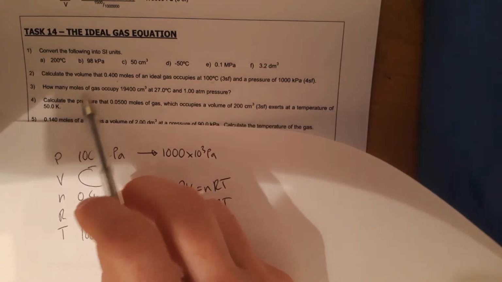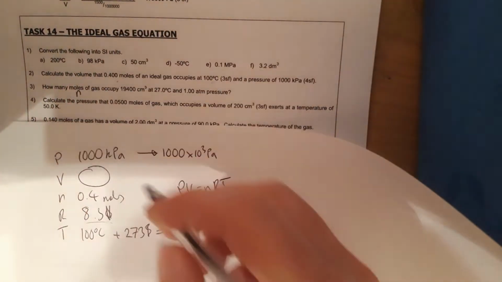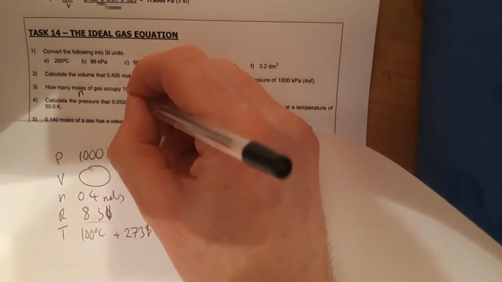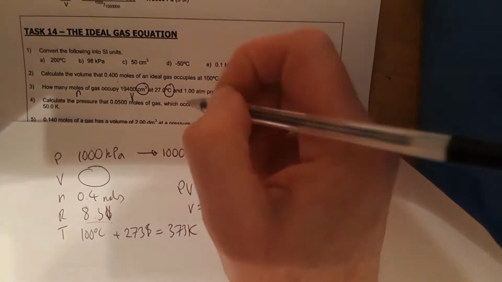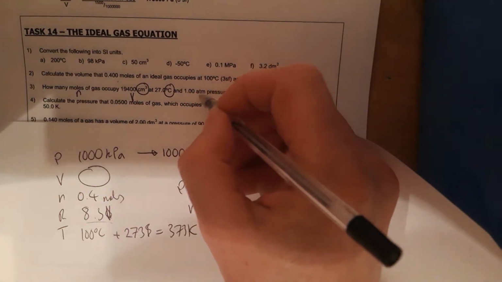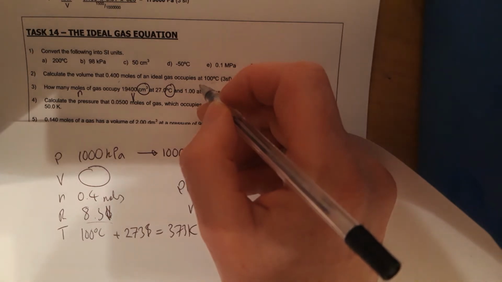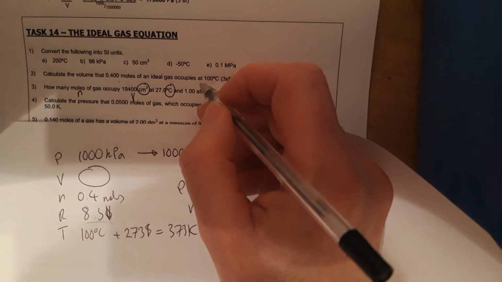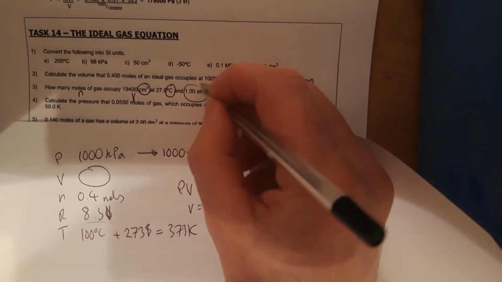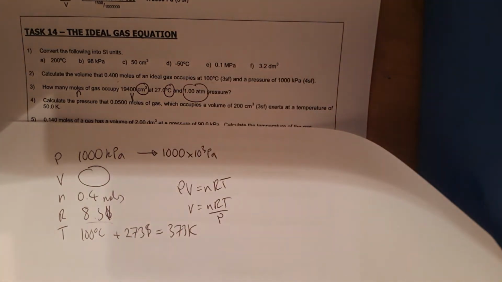Okay. How many moles of gas occupy? Question 3 is asking you for N. And look, they're giving you a volume, units, they're giving you a temperature, units, they're giving you 1 atmosphere here. Are they telling you what that is? 1 atmosphere pressure. Now, are they giving you that there? I don't think they are.